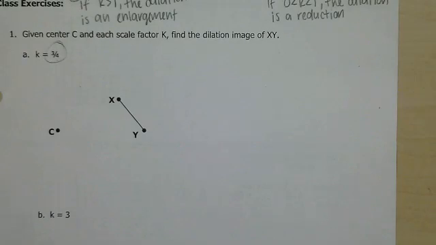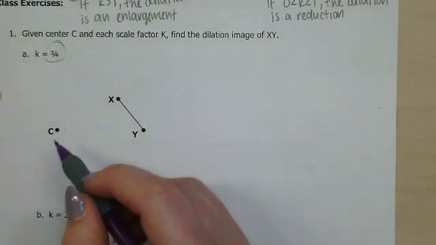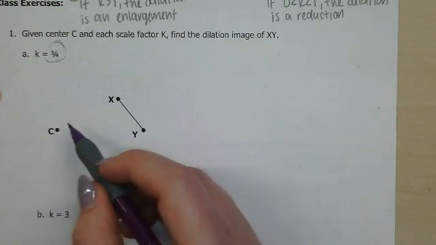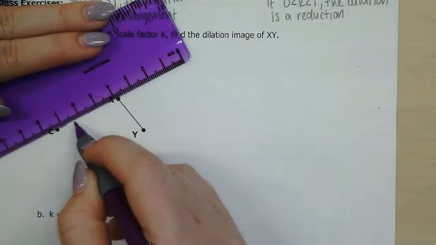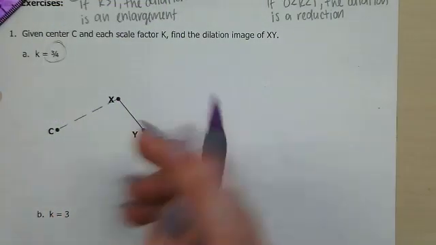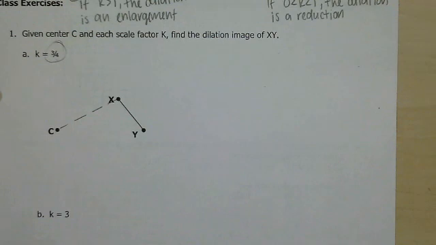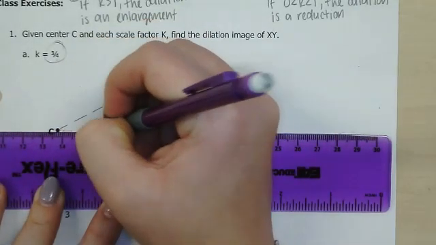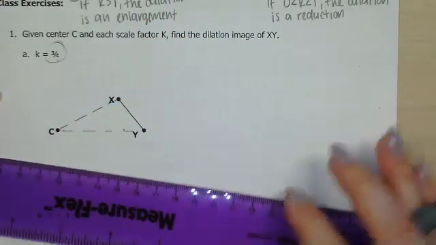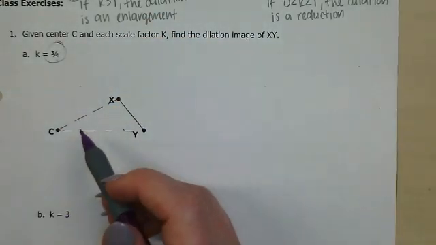Okay. All right, so what we're going to do is we are going to measure how far it is from C to X. Okay, so I'm going to draw in just kind of like a dotted line from C to X. It's just an imaginary line. There's not actually one there, but for measurement reasons, we'll put one in. You could do the same from your C to your Y. Okay, so let's start with the CX.